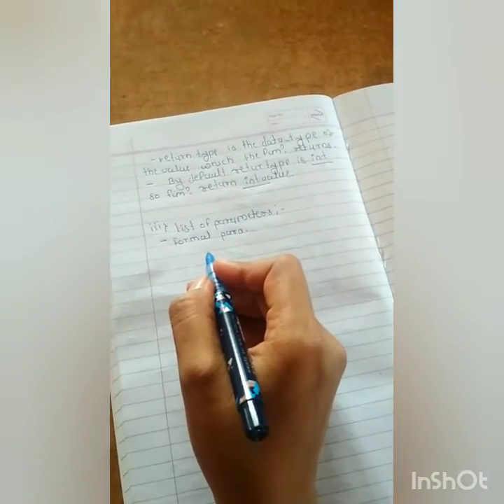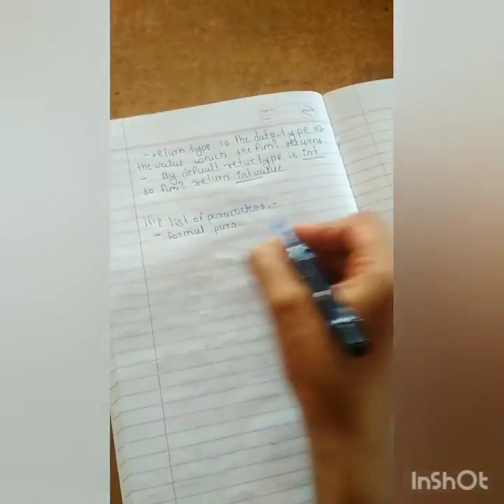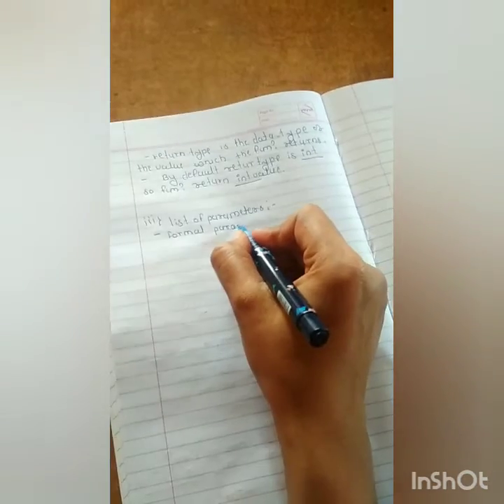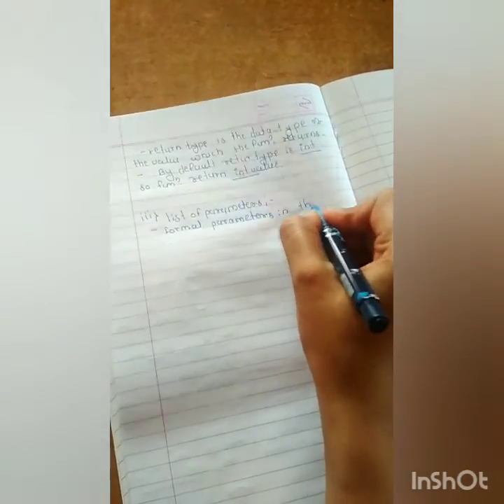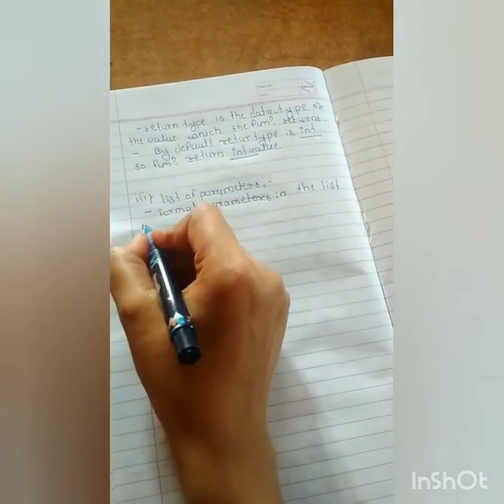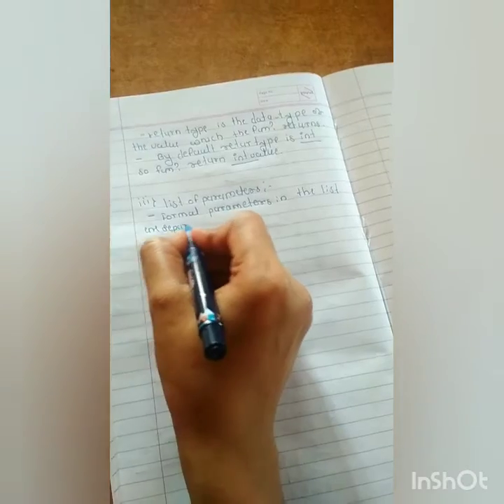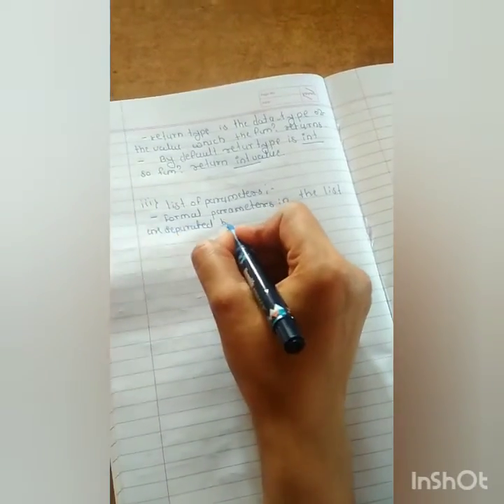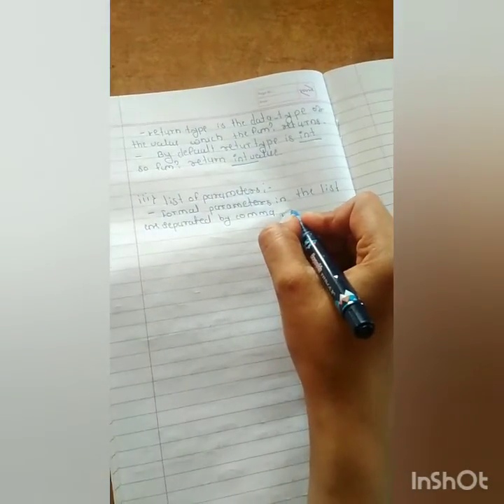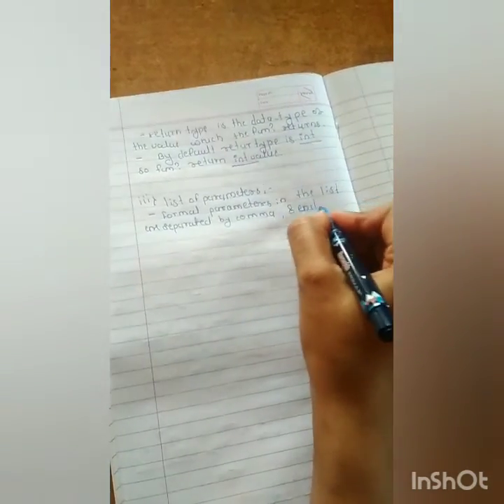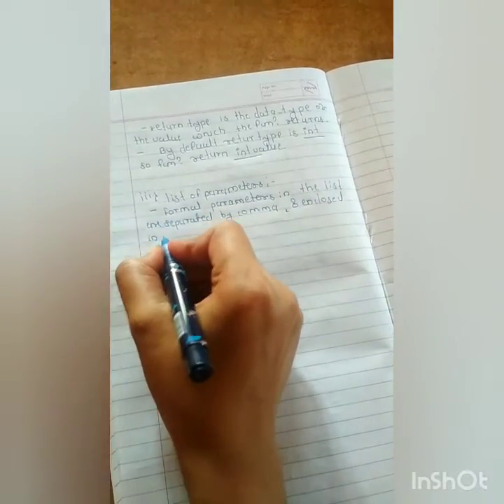Formal parameters are separated by commas and enclosed in parentheses.